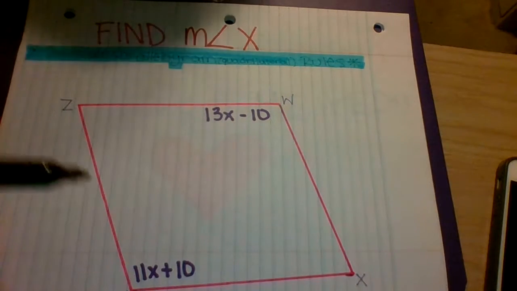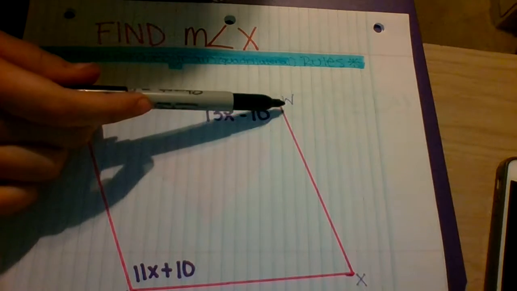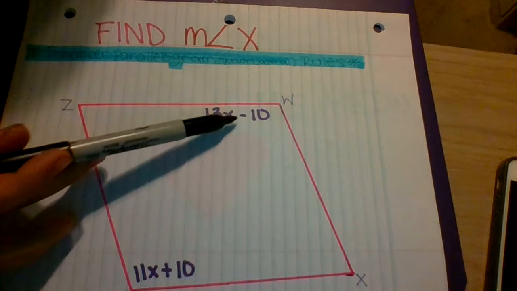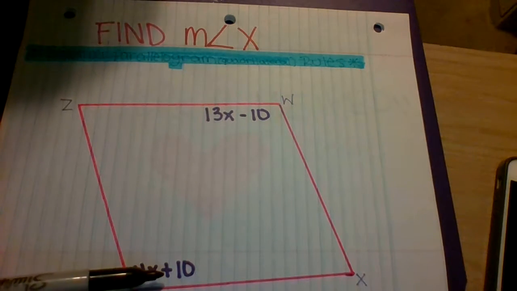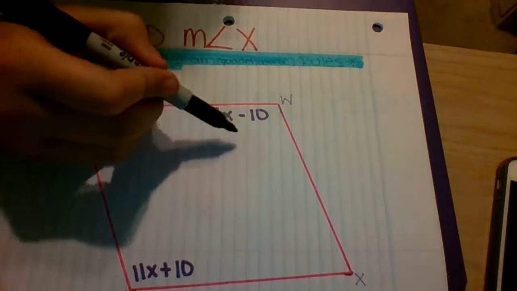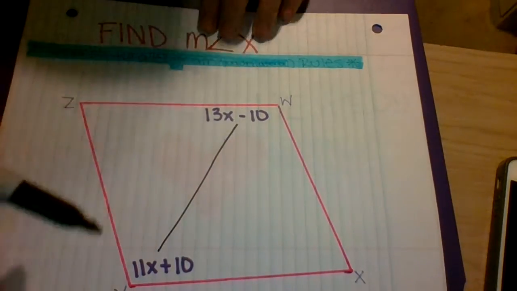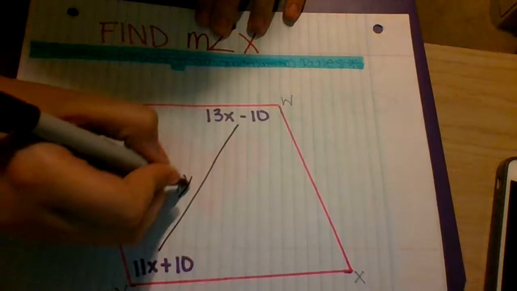Okay, so what you see is in the corner that says W, it's 13x minus 10, and in Y, it's 11x plus 10. Now, going back through my rules, I remember that opposites are congruent to each other.